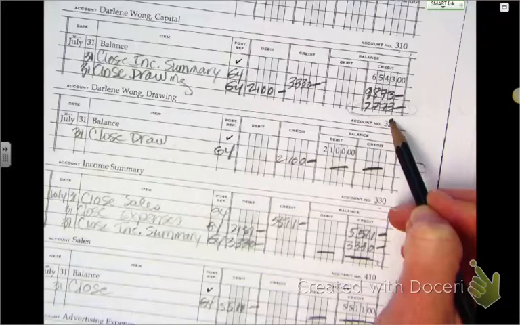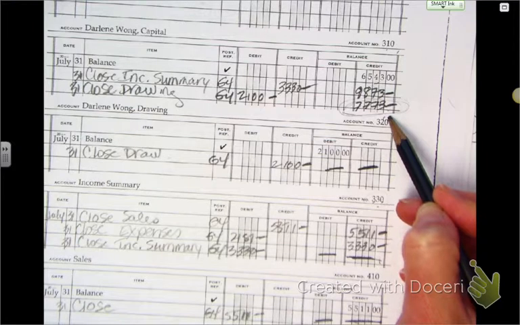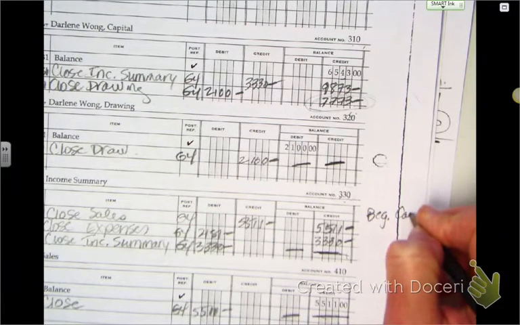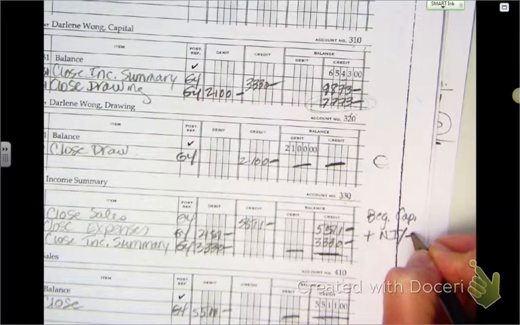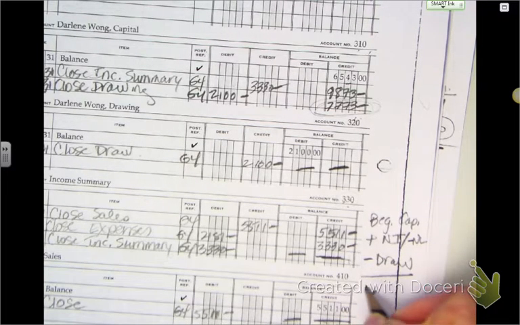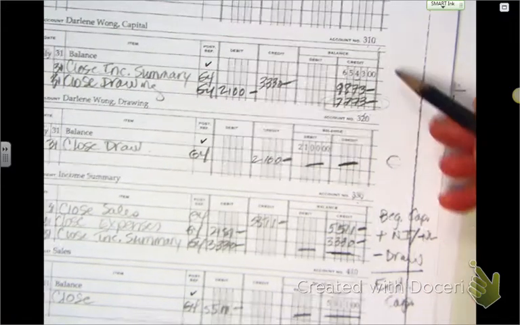Where's the balance in our capital account? When we did that, we did beginning capital plus net income or loss minus the drawing. We got the ending capital. Isn't that exactly what we've done right here?